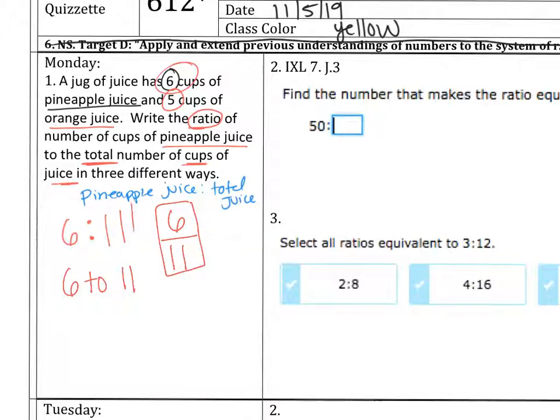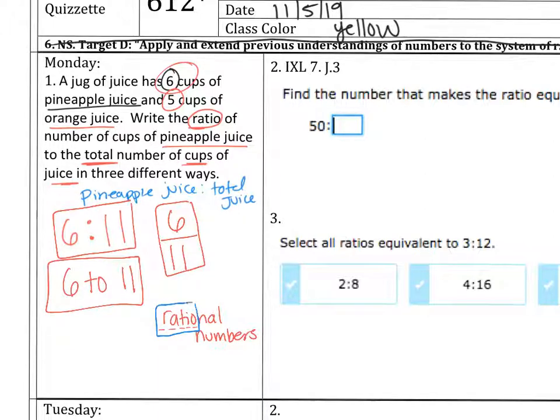And if you pay attention to the word ratio, it actually stems from a word that we already know, a classification of numbers. And if you remember, we learned about rational numbers. And the thing we remember about rational numbers is numbers that we can put into a fraction, right? If you look at the first 5 letters of rational, you see a word there. And the word is ratio.